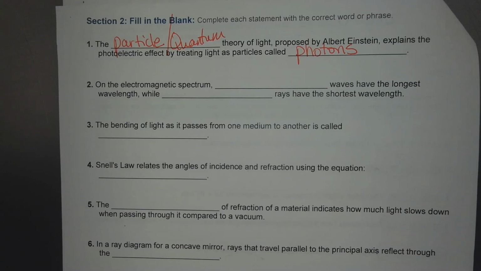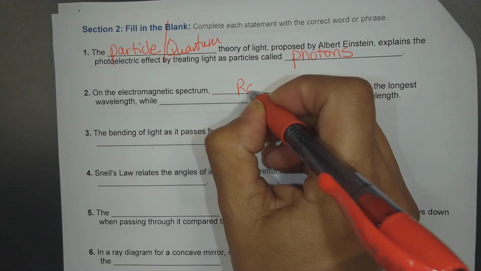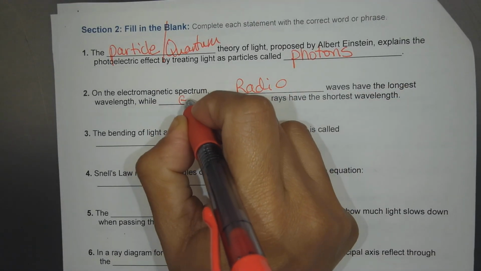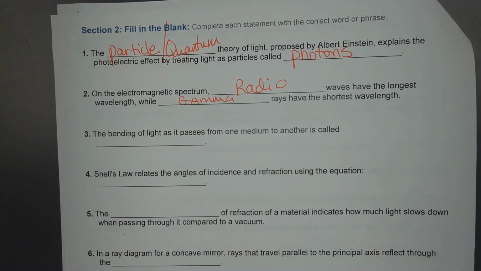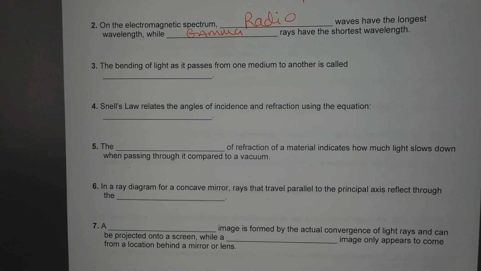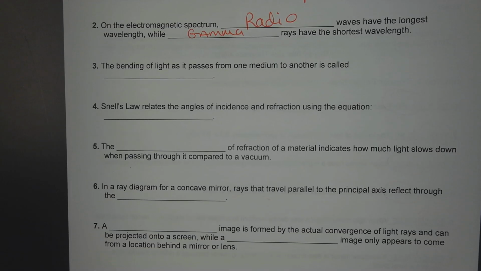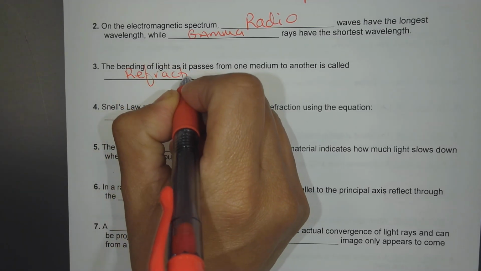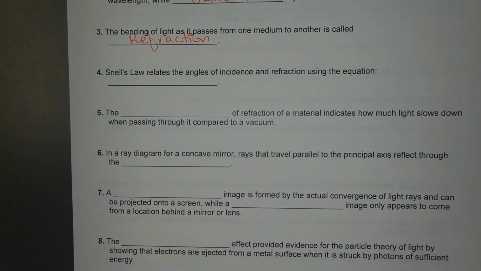On the electromagnetic spectrum, it says here blank waves have the longest wavelength, radio, while blank rays have the shortest, gamma. You should have used your chart, and you definitely could have answered that on your own. Number 3, the bending of light as it passes from one medium to another is called refraction.